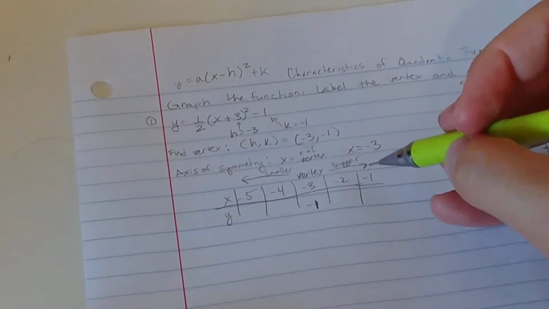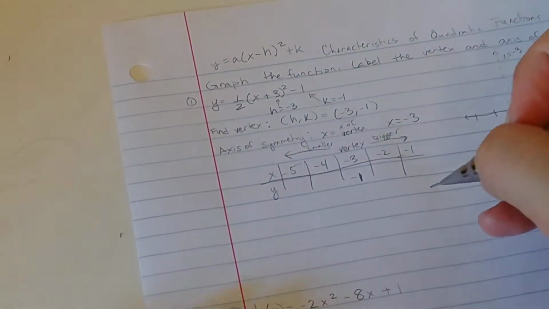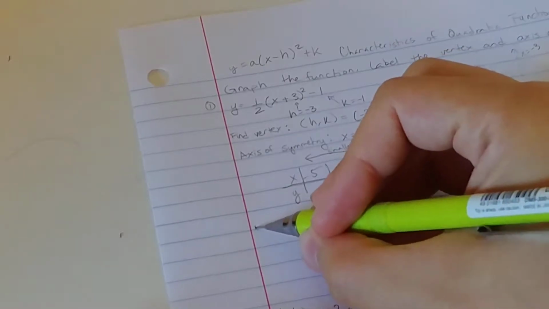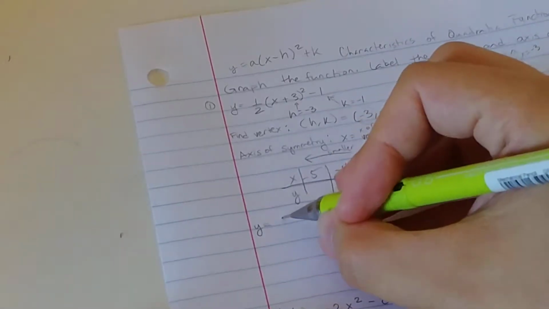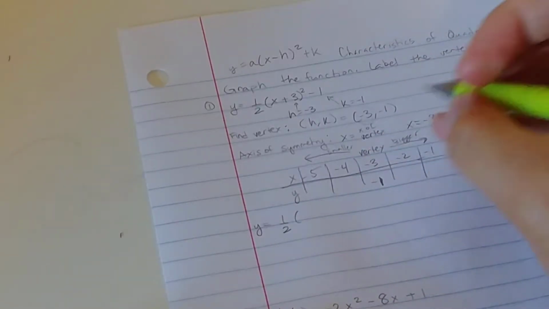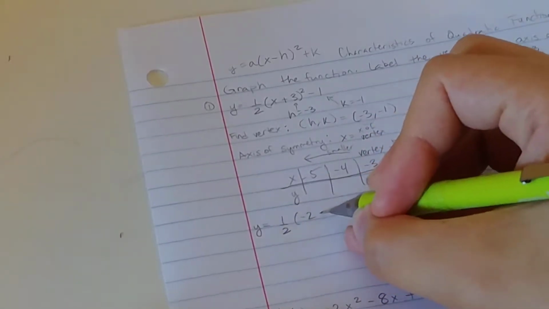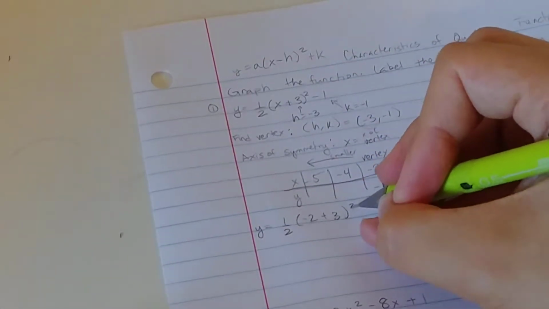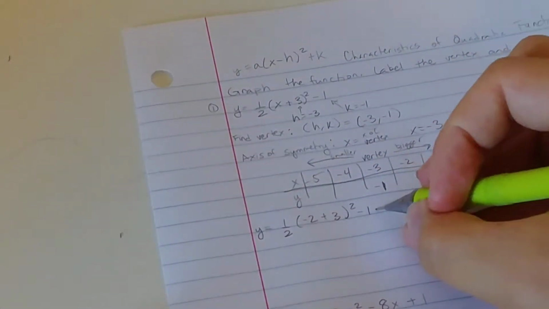And then, same thing as before, plug those in to find the y values. So y equals 1/2 times, let's do negative 2, negative 2 plus, and I'm getting that from up here, plus 3 squared minus 1.